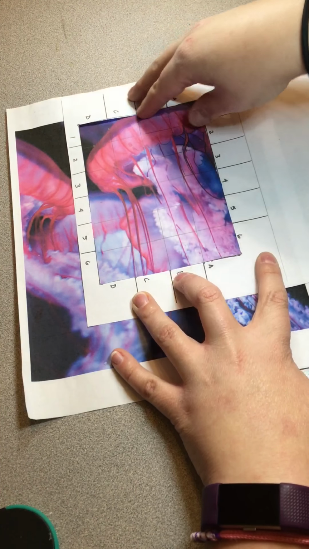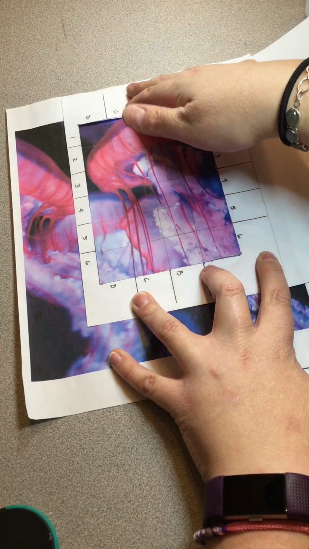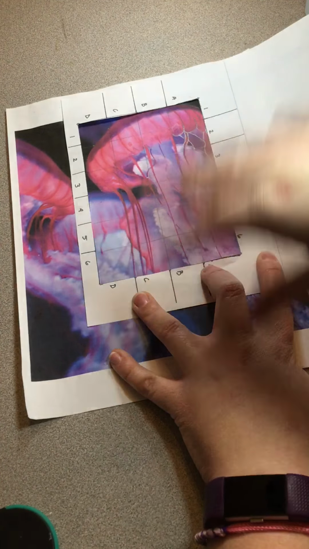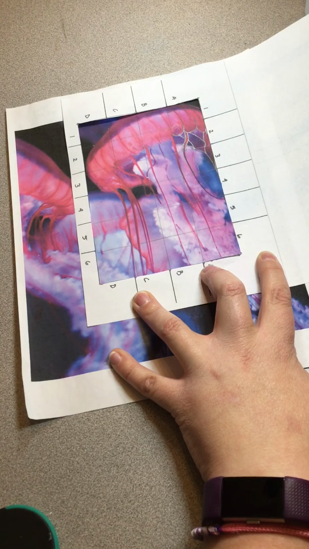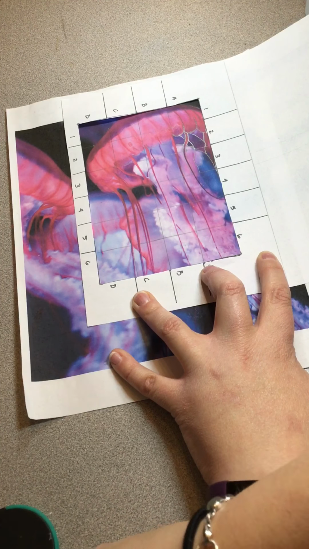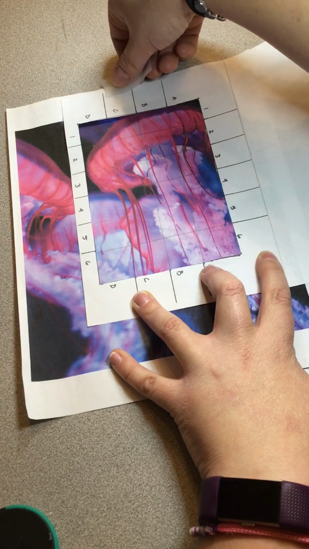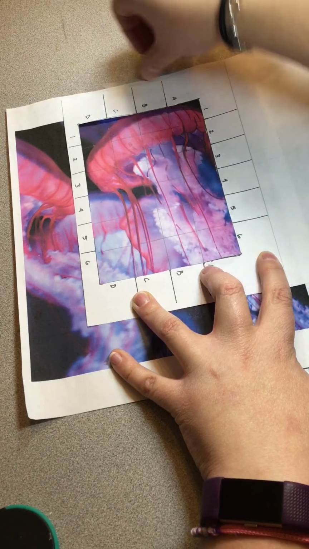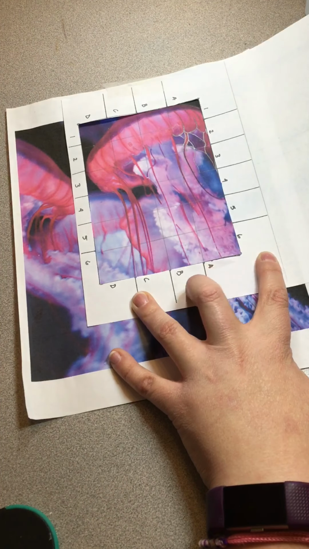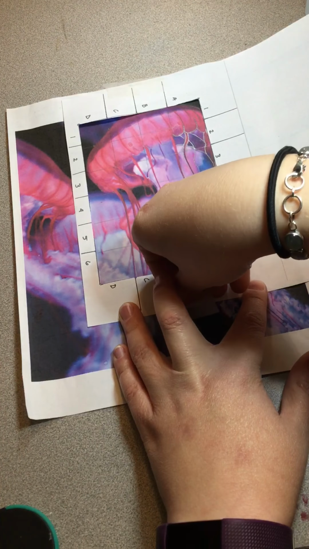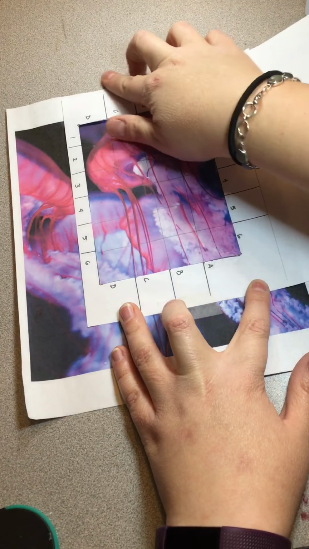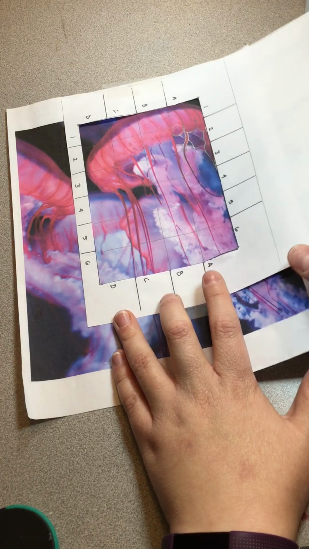Okay, once you have, and again, you want to kind of pick your more interesting stuff, okay? Or if you have an animal that has like a recognizable face, you probably want to get that in your image instead of cropping that out. So then once you find the spot that you like, go ahead and tape your viewfinder down onto your image. Okay, so you just tape it right down there.